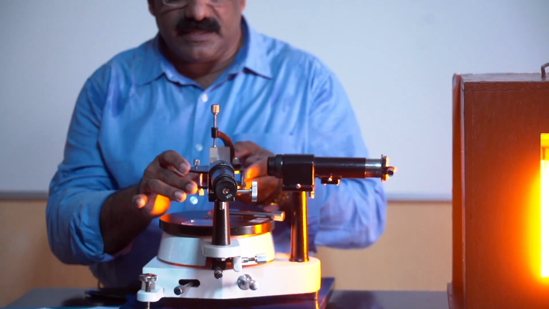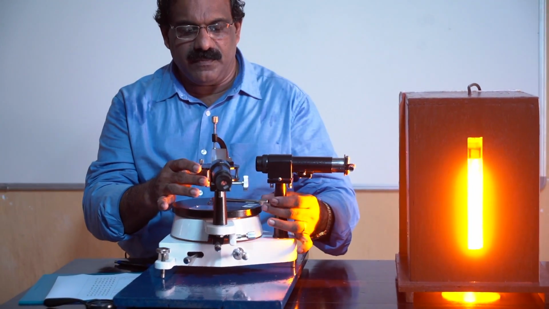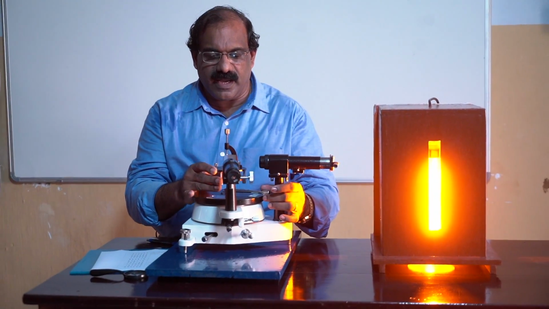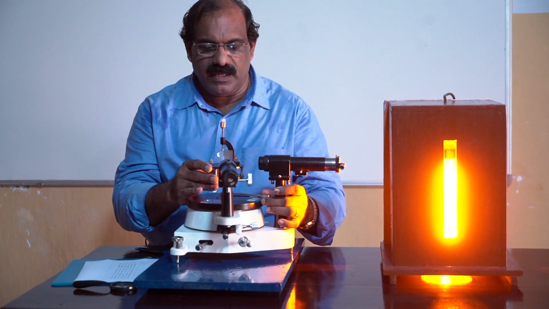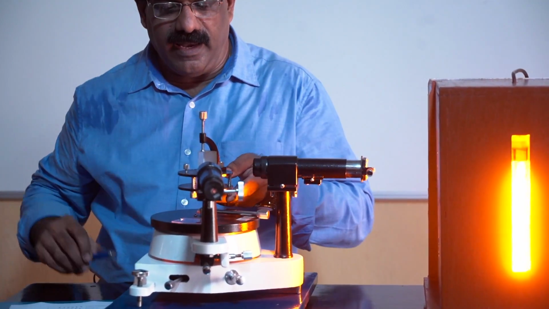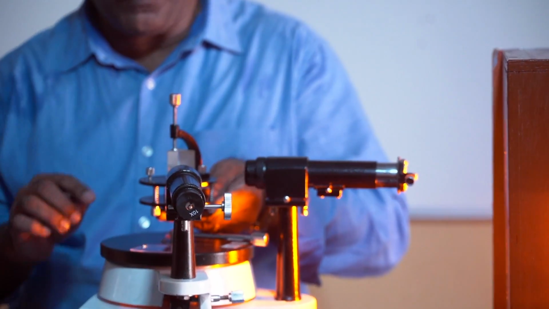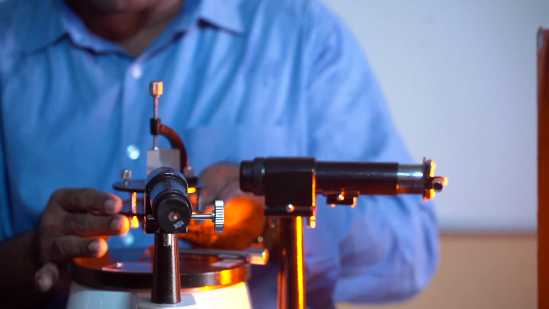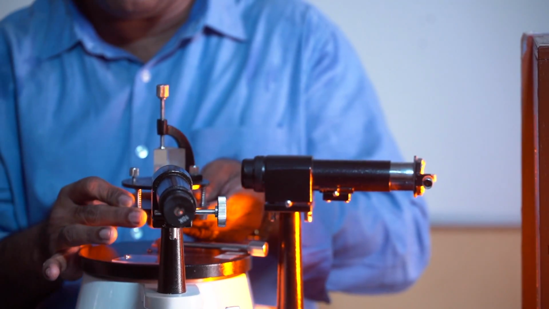Now we have placed the prism here, and we can rotate the prism table like this. The light is incident on the prism table, and the light is reflected. We can arrange the height also. The light is incident here, and the light is reflected. Now we have to obtain the reflected ray in the telescope. For that we are rotating the prism table.